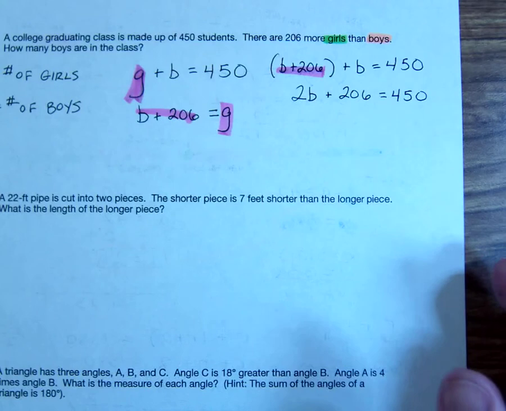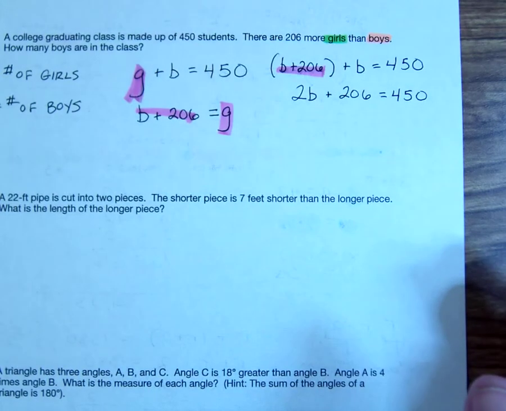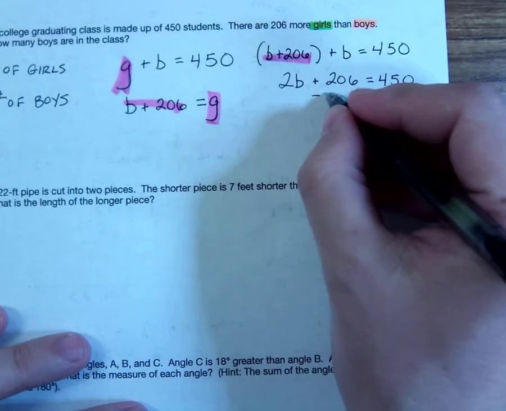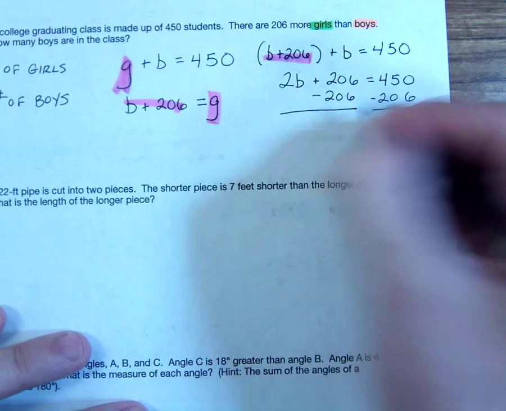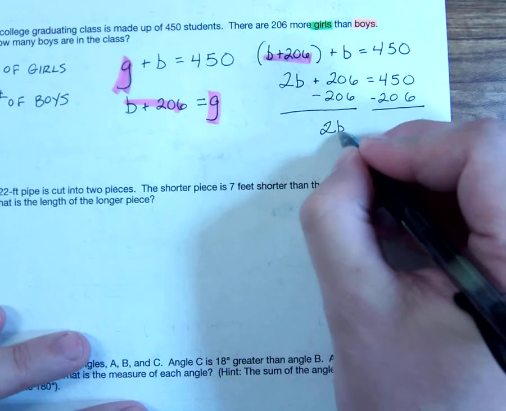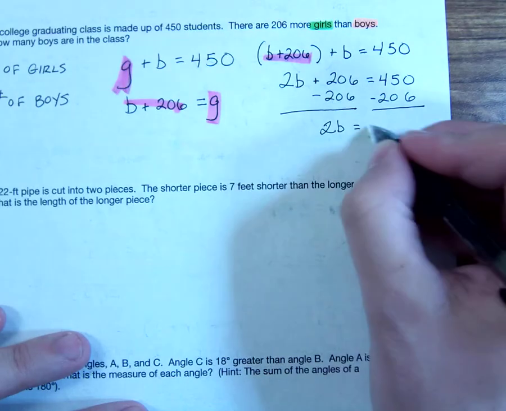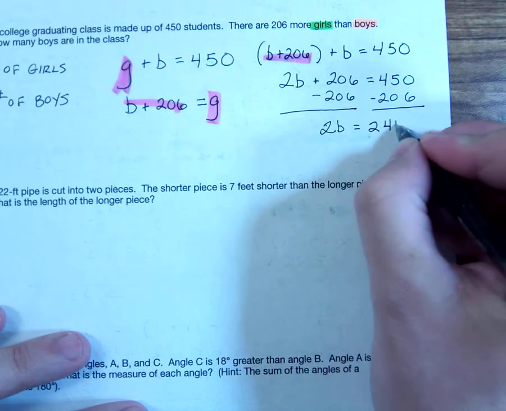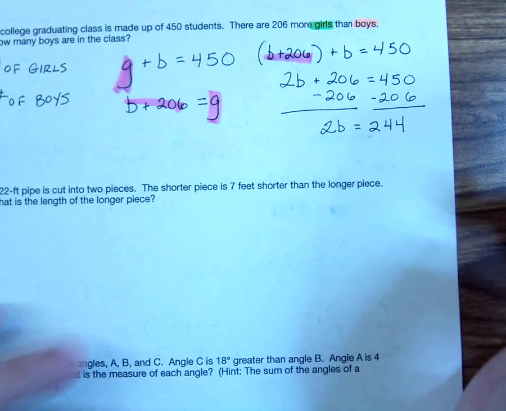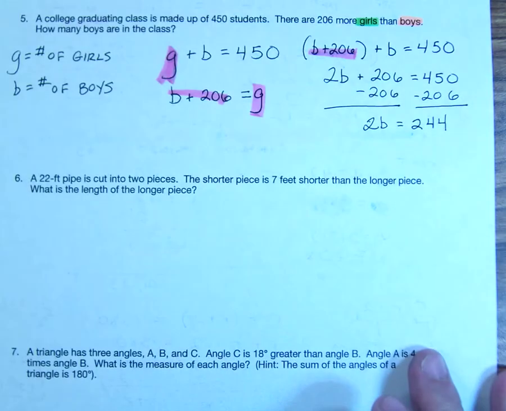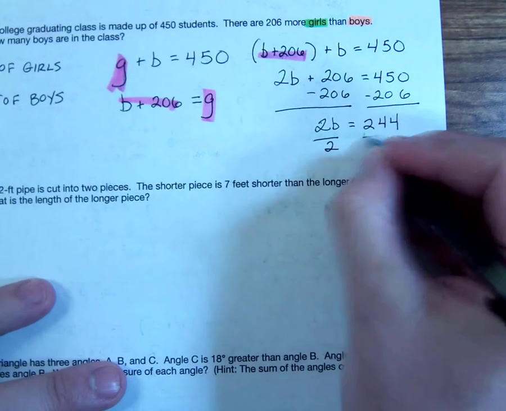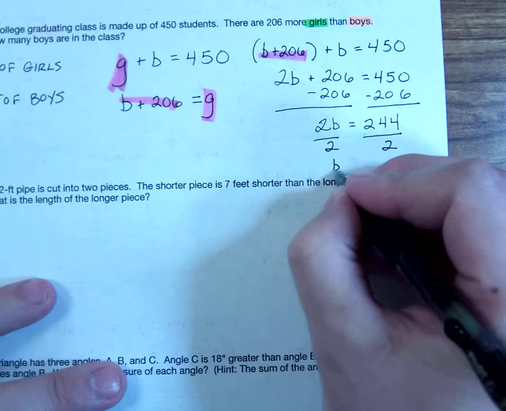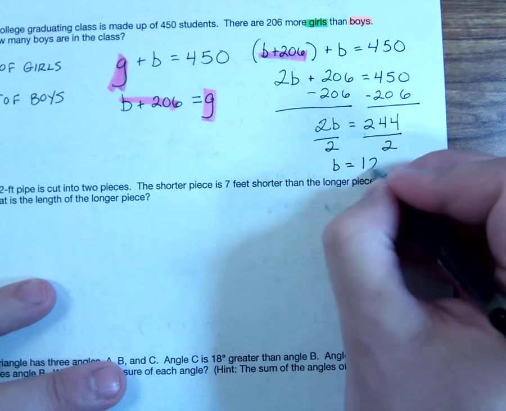Okay, how do I isolate b? How do I figure out what it is? Subtract 206 from both sides. That is an excellent plan. So I get 2b equals 244. Yep, division. Divide both sides by 2. So b equals 122.